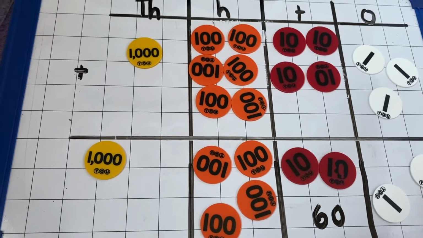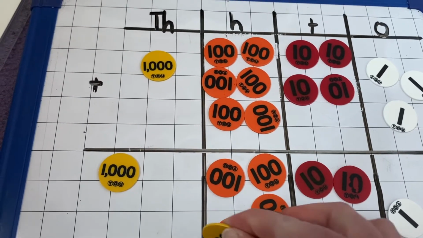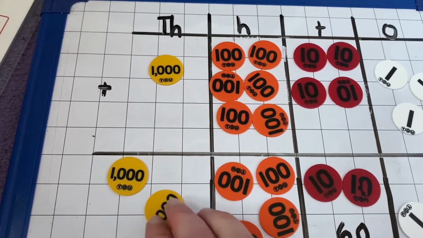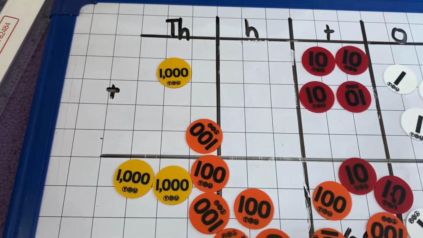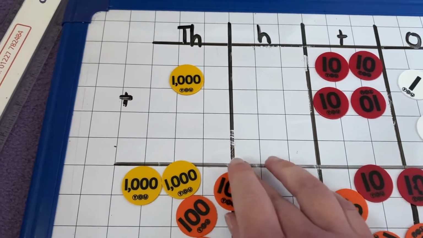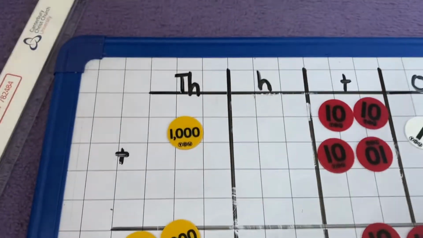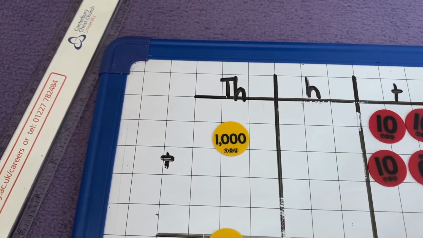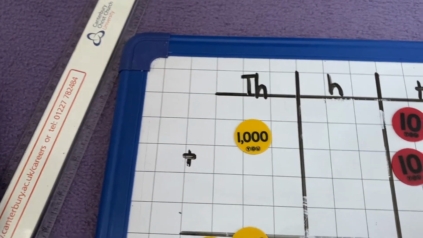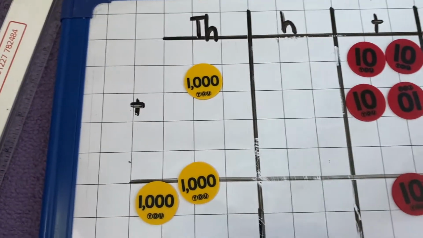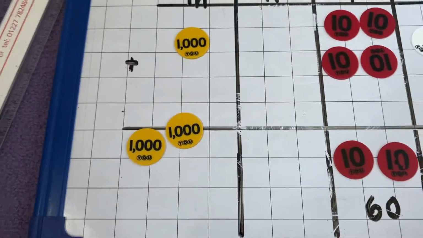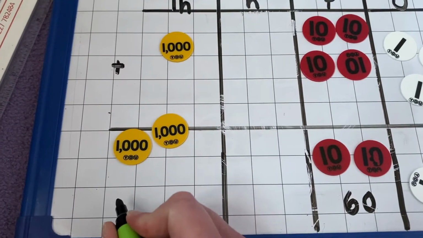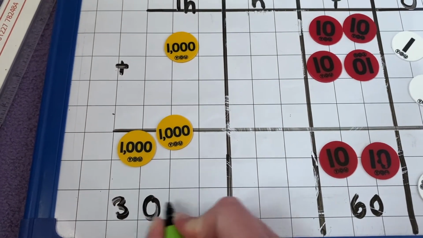We therefore need to exchange by adding another 1,000 and removing our hundreds. This now makes 3,000.